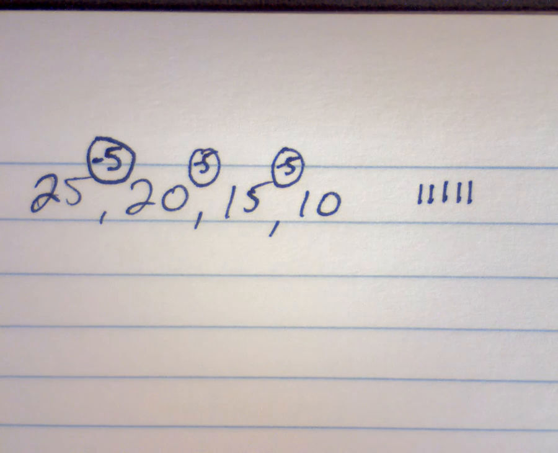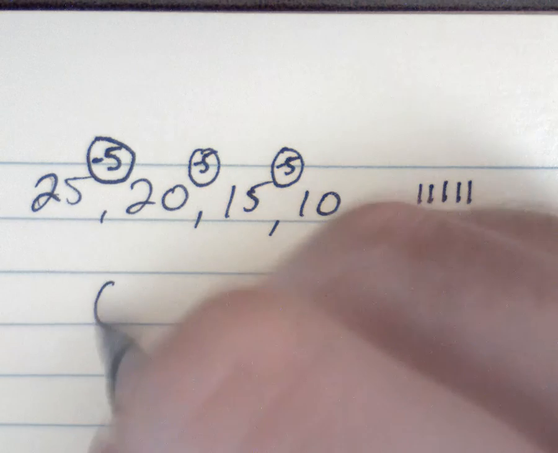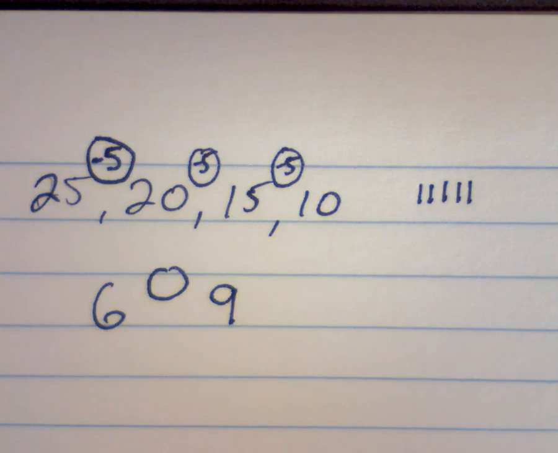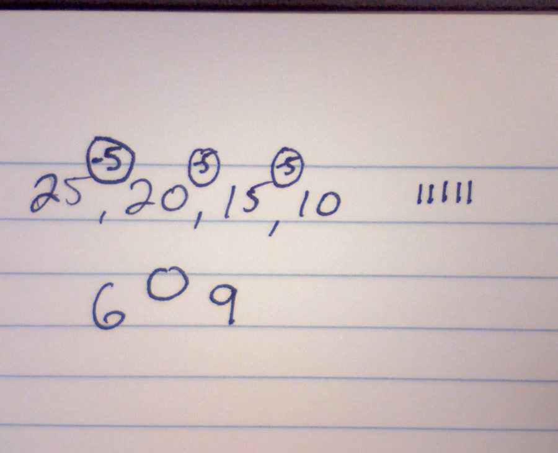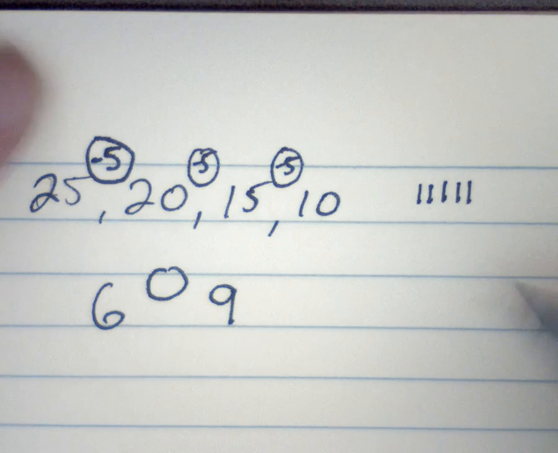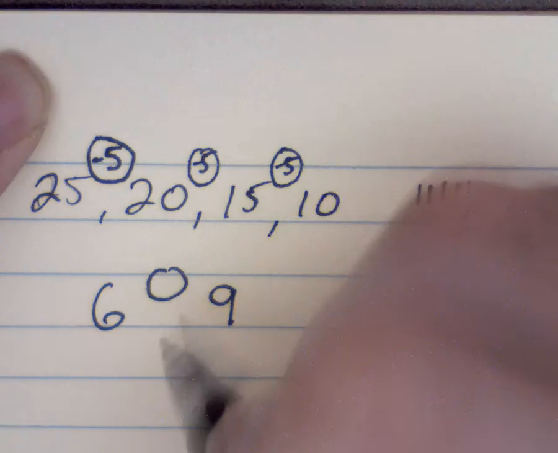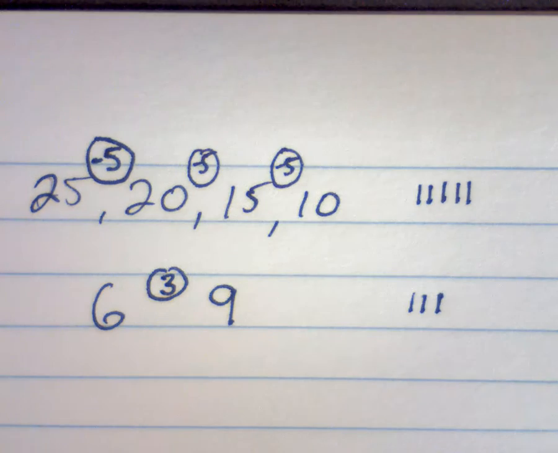Now what I would like you to do is try and solve the following. So we have 6, and we're going up to 9. So if you're doing the fingers method, you want to have a closed fist that represents 6, and then you want to count up to 9. So 6, 7, 8, 9. Now if you did that with me, you should have had 3 fingers out. Okay, you can do the line method as well. 6, 7, 8, 9, and you get 3. So we are going up 3. So our gap is 3.